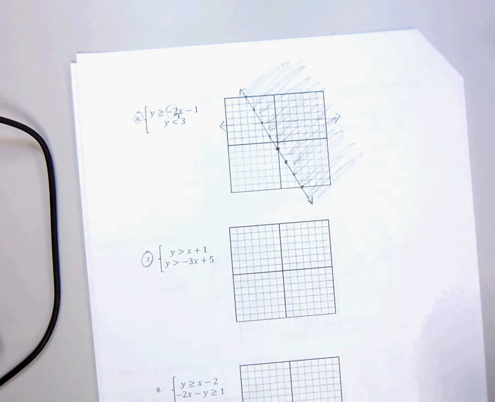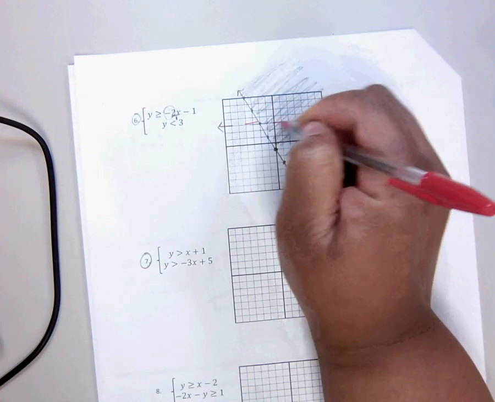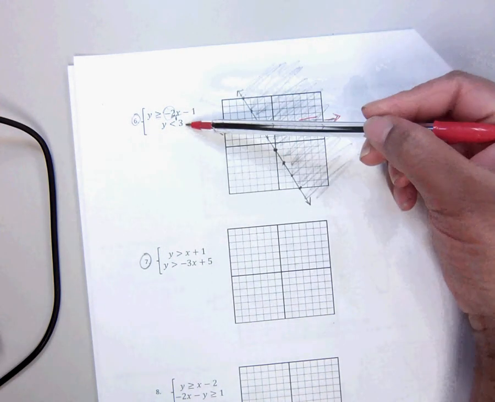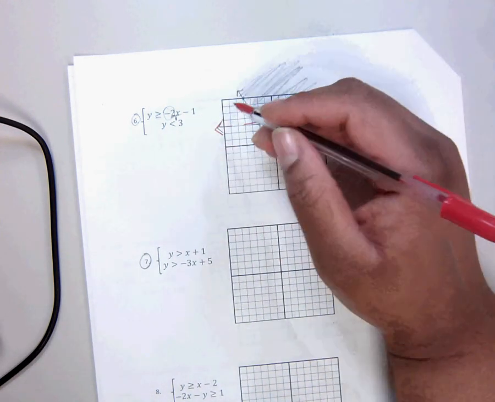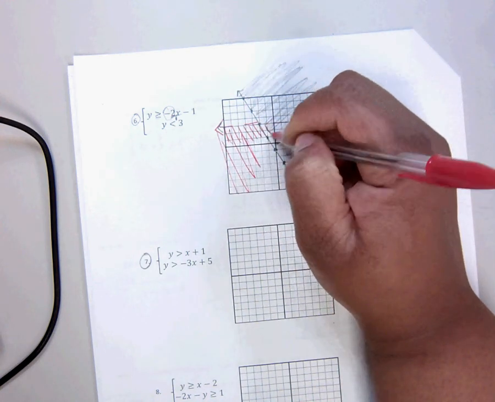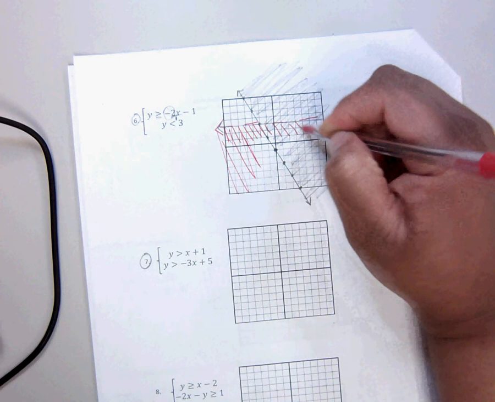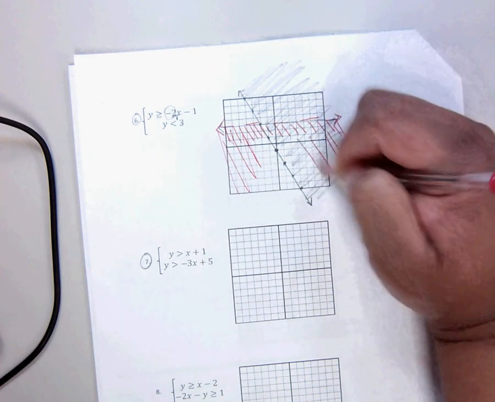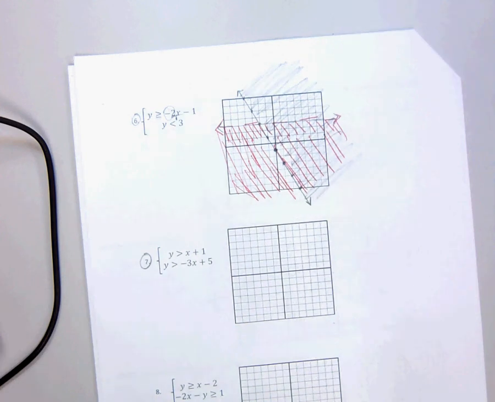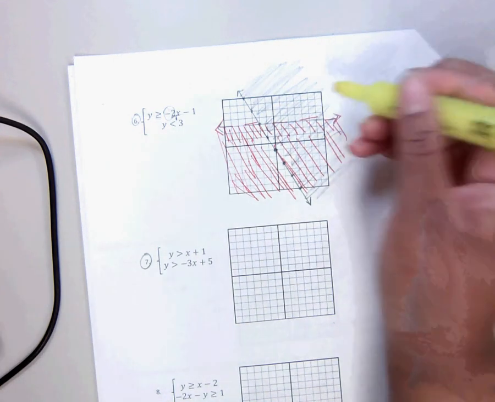Now we need to go to our y is less than 3 line, and below is where I need to shade. So make sure you go from the line, and that means you have to come over here and overlap. You want it to overlap correctly, and so you should see the double shaded area, which is here.